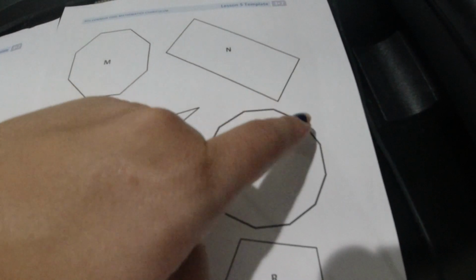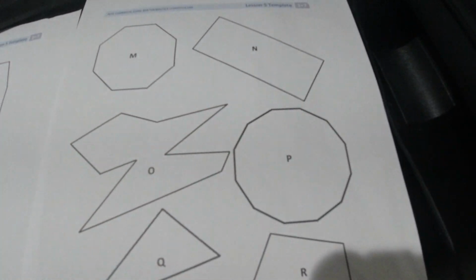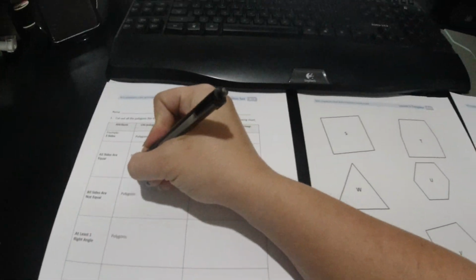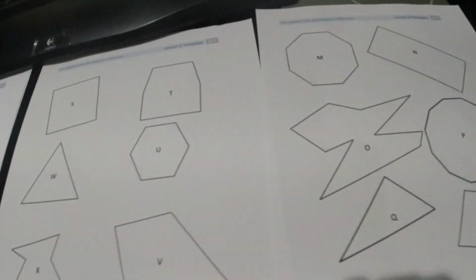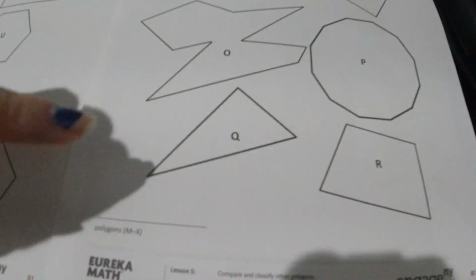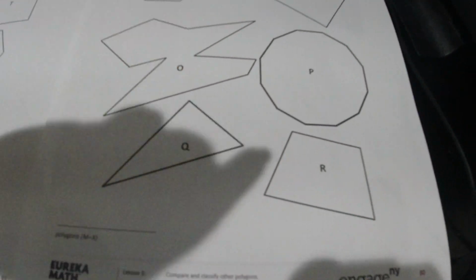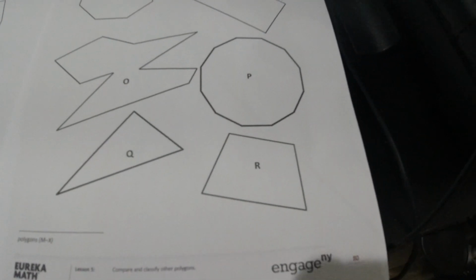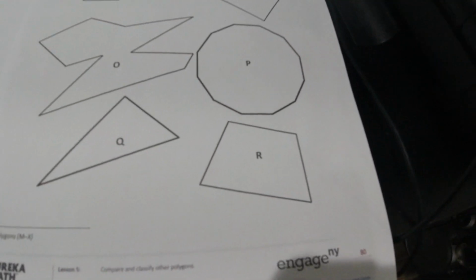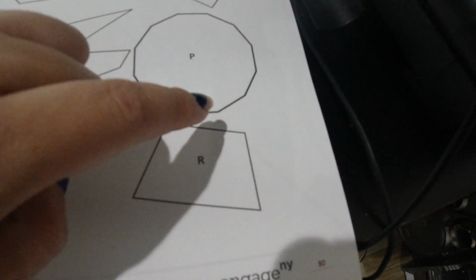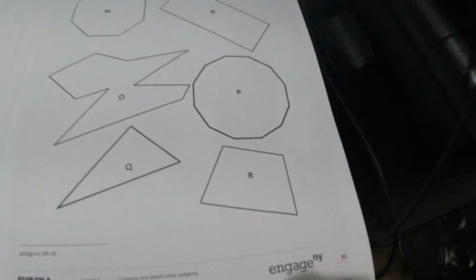P could be considered one because they all have the same size in the line segments. So P would be one of our choices. Looking at Q, we have 2 long ones and a medium one, so they're not all equal. And looking at R, also not all equal. We have a shorter side and a longer side here. So the only shapes that all have the sides equal would be S, U, W, M, and P.